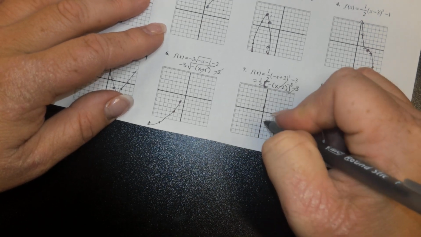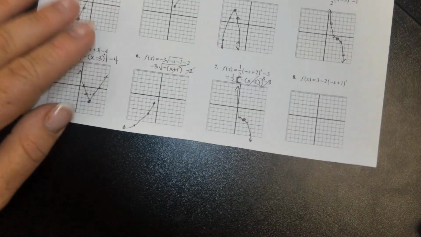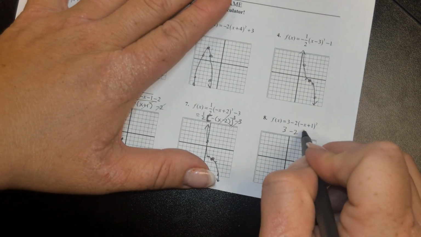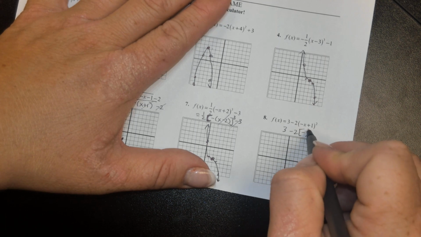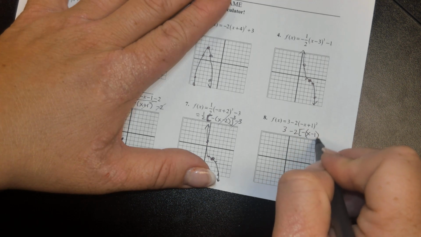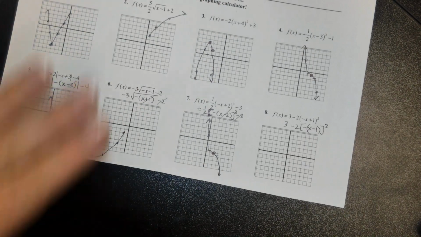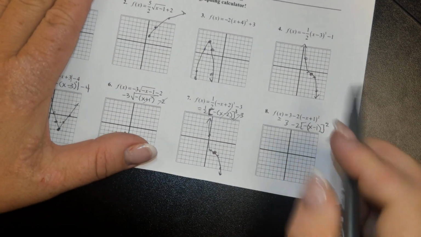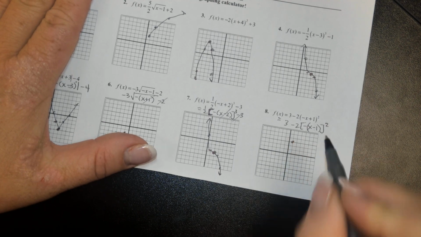And this is our translated function. We got one left. Hold tight here. Let's rewrite this. We have 3. This is our vertical shift, -2. Inside it's negative, and then we have x minus 1 squared. So what am I doing here? I'm moving this to the right 1 and up 3.